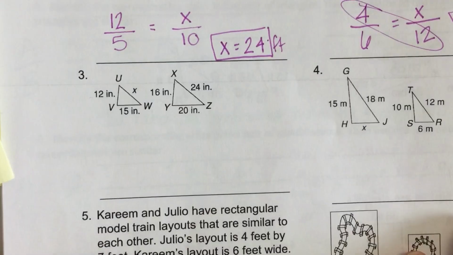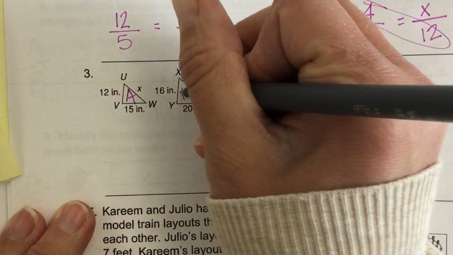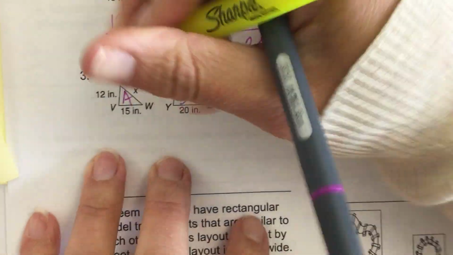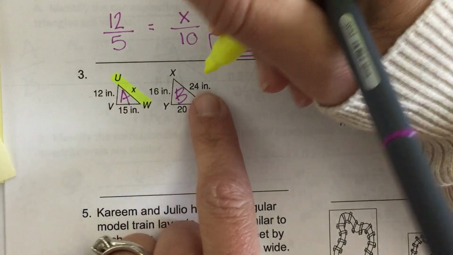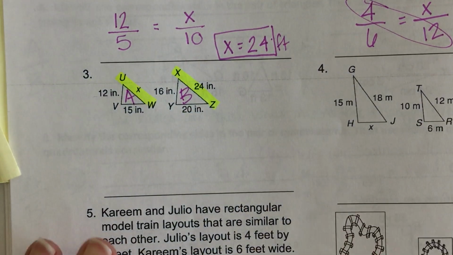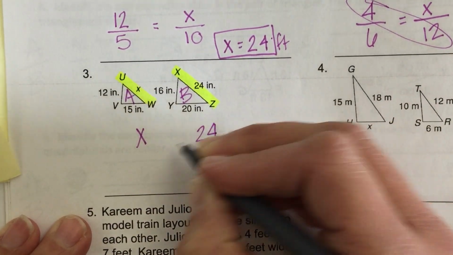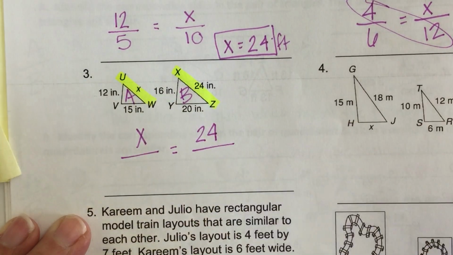Okay, number 3. Again, I like to label my triangles. I'm looking for x, so I need to use the side that corresponds with x on the other triangle, which is 24. So I always start x is to 24, and then I get to pick 2 other ones.